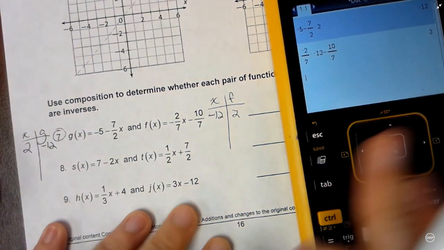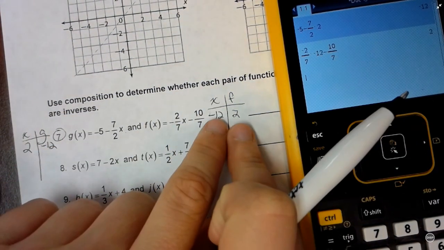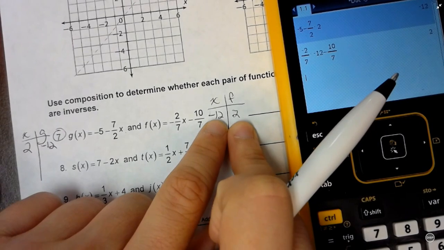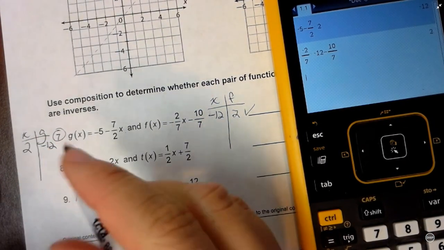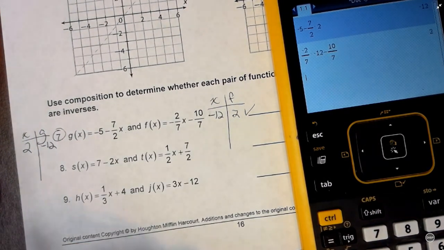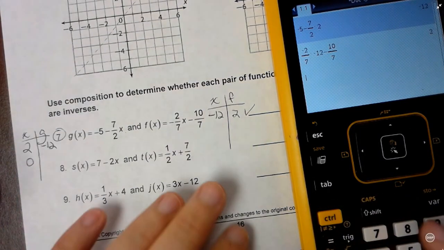So remember when the notes talked about tables of inverses that x and y switch? And notice that that did happen. So that's a good sign. Yay, we probably have inverses, but let's just be safe and try it once more. So I'm going to pick another x value. In fact, you know what? Let's be super easy and pick 0, because why not?